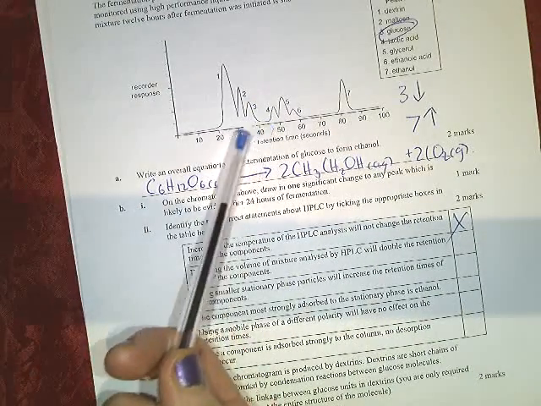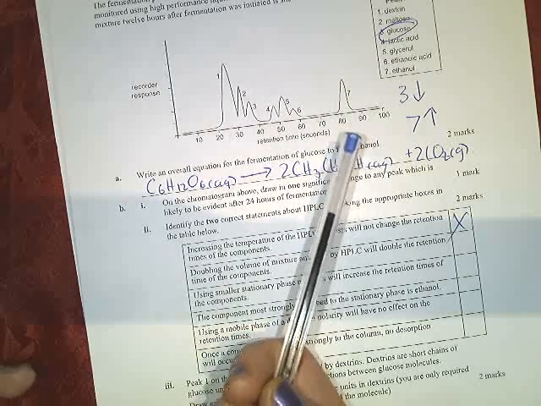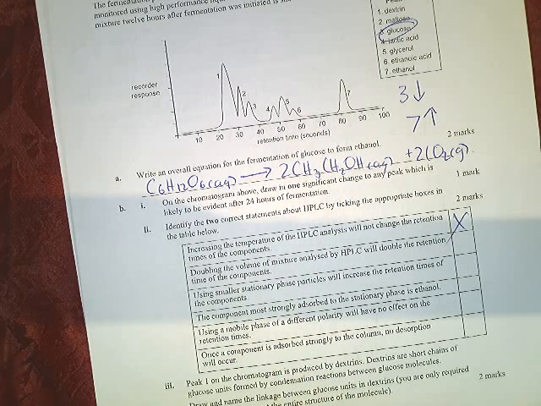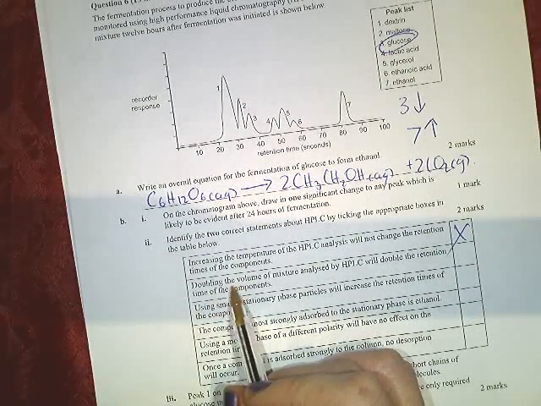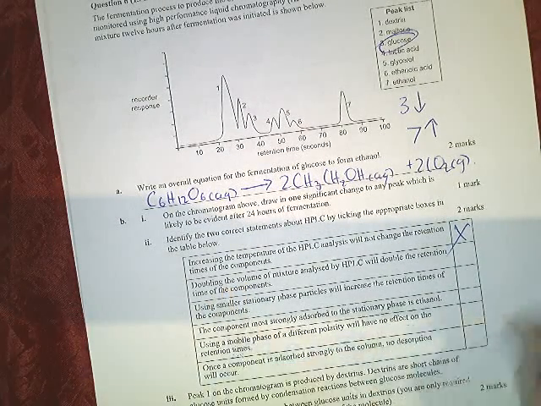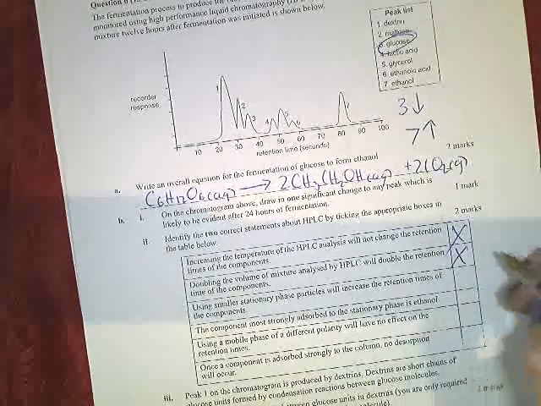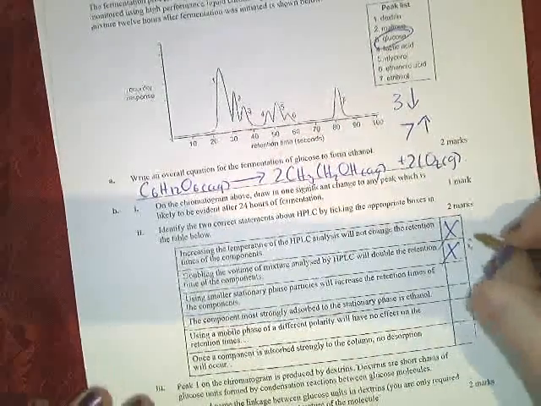Of course it does, because increasing temperature decreases retention time because they elute faster, because they're more likely to be in the more volatile phase. Okay, doubling the volume will double the retention time. No, remember, it will just change the area under the peak.